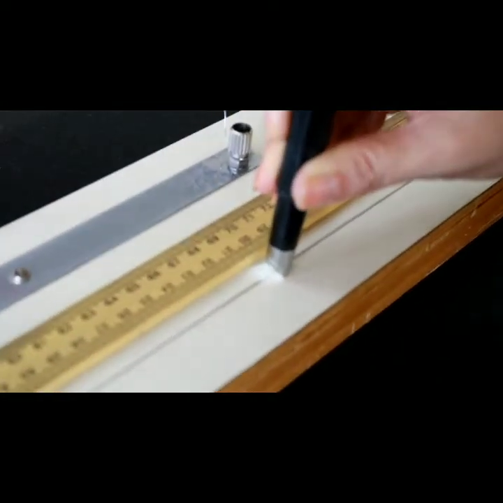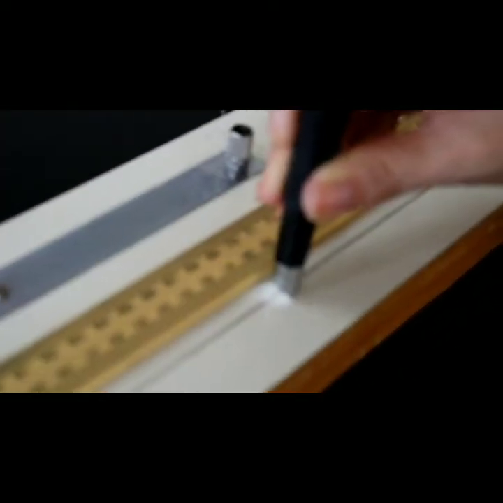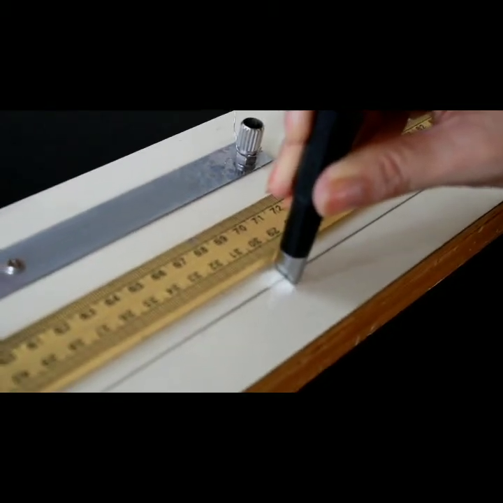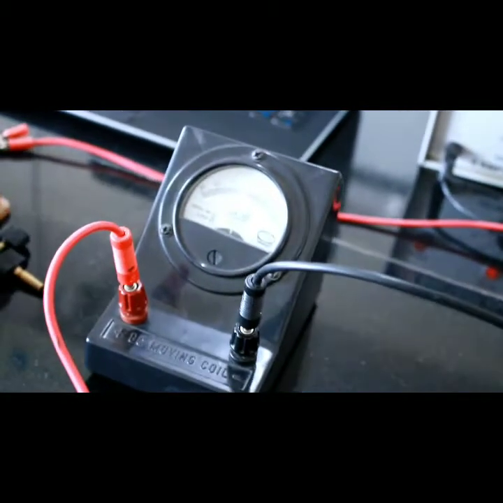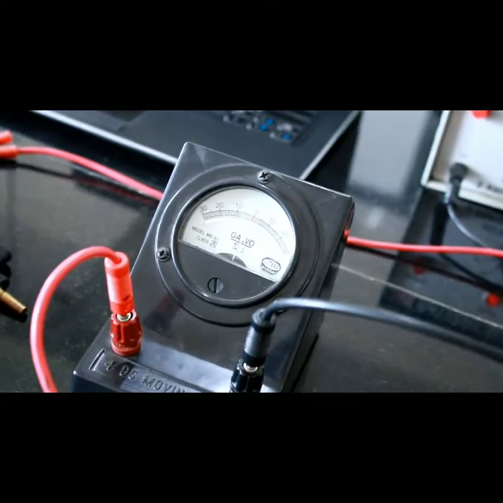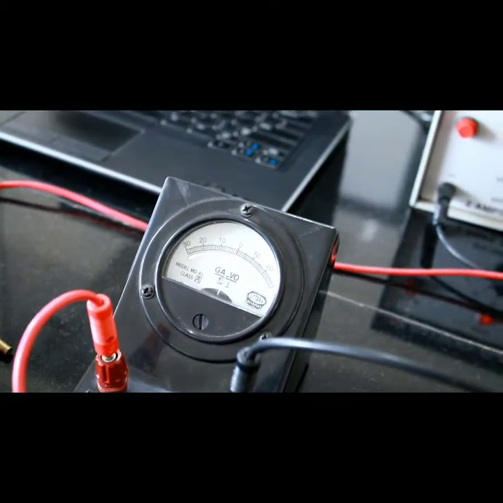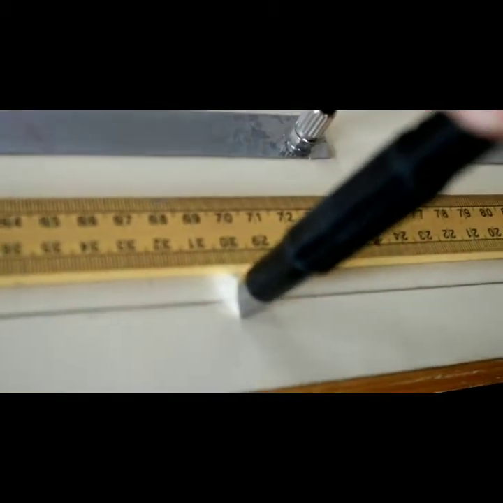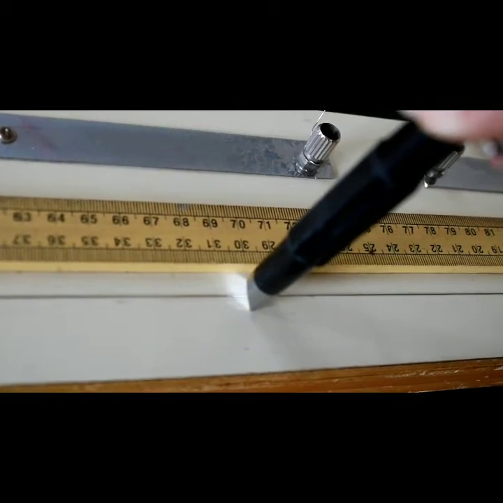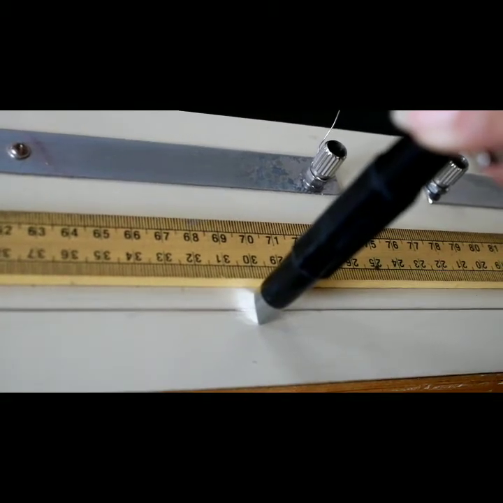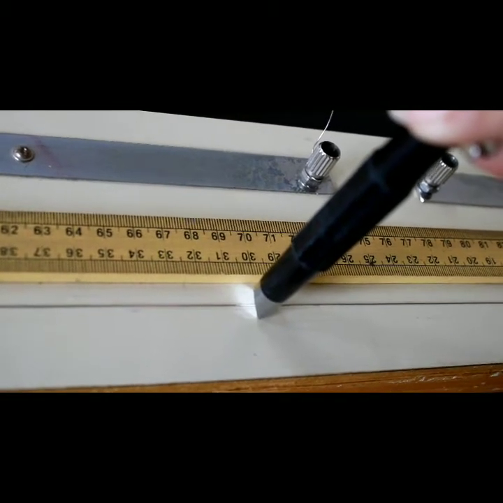Take the corresponding balance length L on the meter bridge and please post your readings in the chat box.